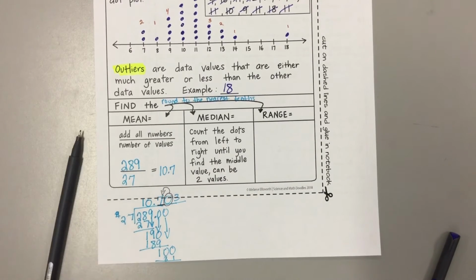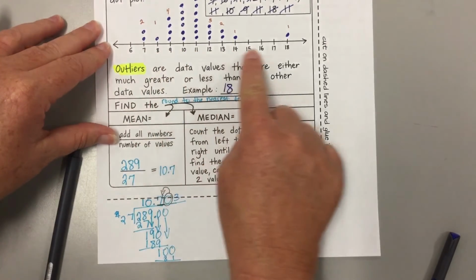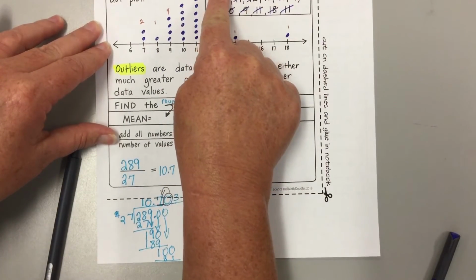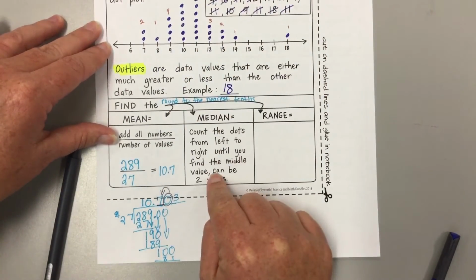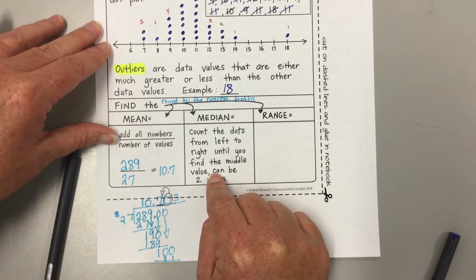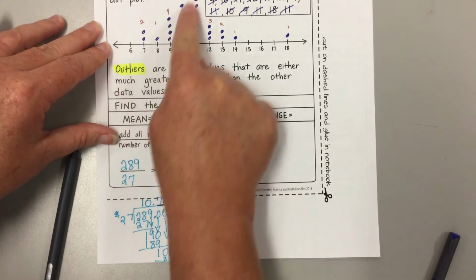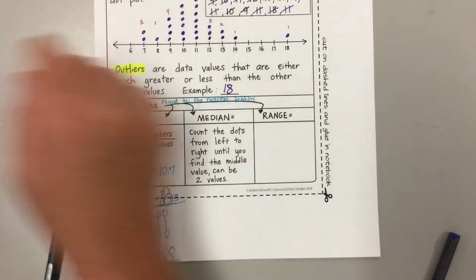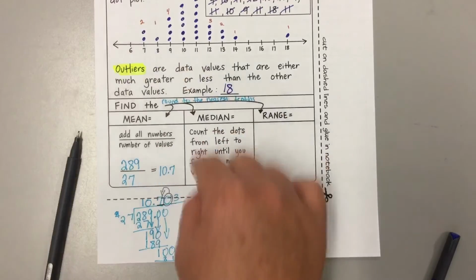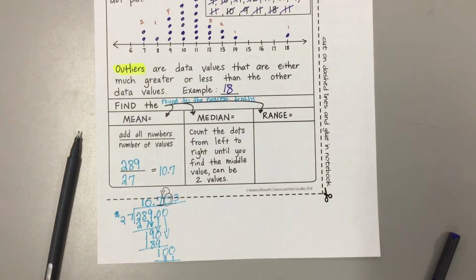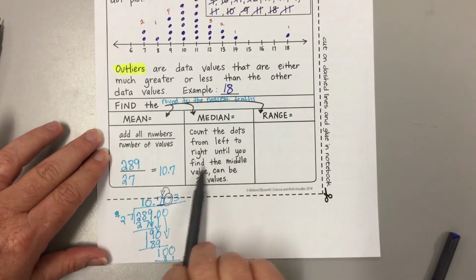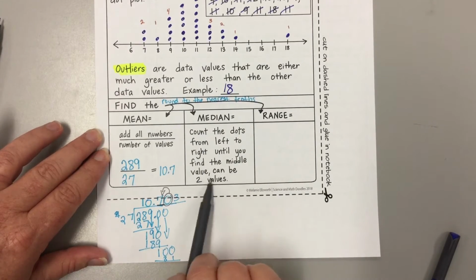All right, so when finding the median, again, I'm not using these numbers down here. I'm using these numbers, correct? Now, when we find the median, remember we have to have them in order from least to greatest, right? Well, I kind of already have them all in least to greatest here, correct? They're just in dots. So I can use that to be able to find my median. And this is the way I do it. It says count the dots from left to right until you find the median value.